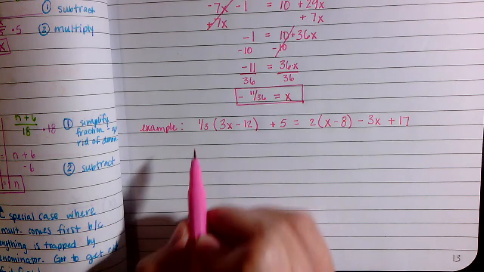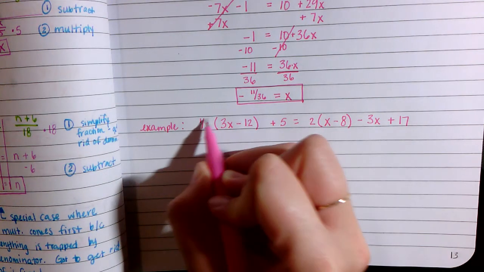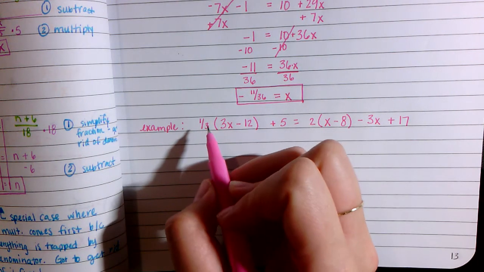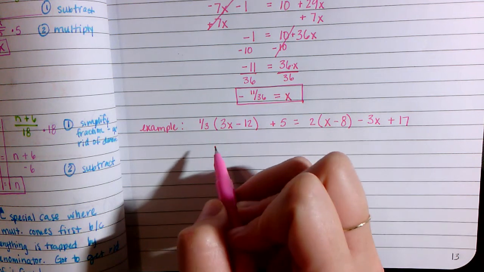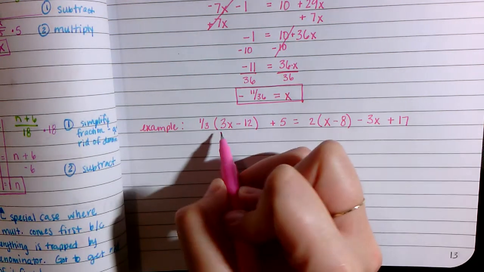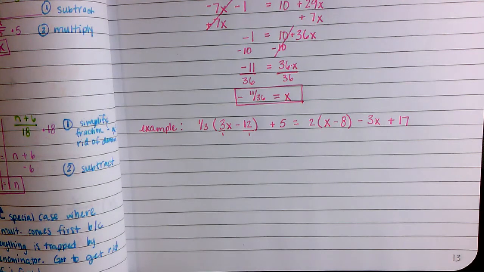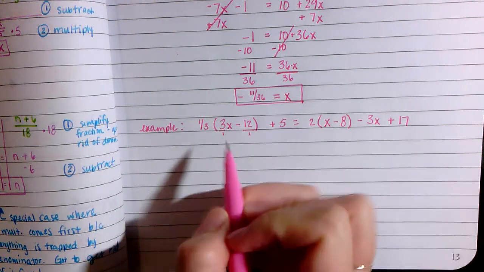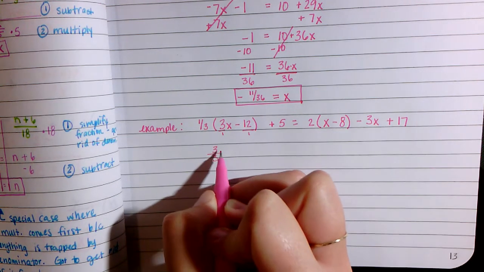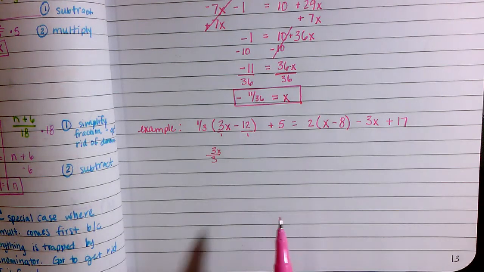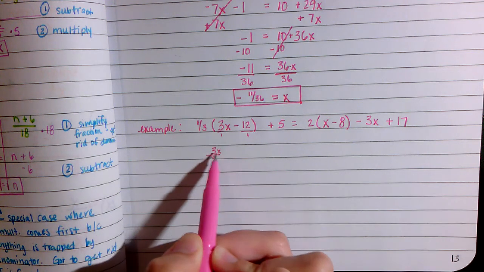Okay, so first it tells us to get rid of parentheses. When multiplying fractions, all you have to remember is that you multiply the numerators and you multiply the denominators. That's it. Any whole number can be turned into a fraction by putting it over 1, right? So 1 times 3 is 3. 3 times 1 is also 3. So 1 times 3x is just 3x.